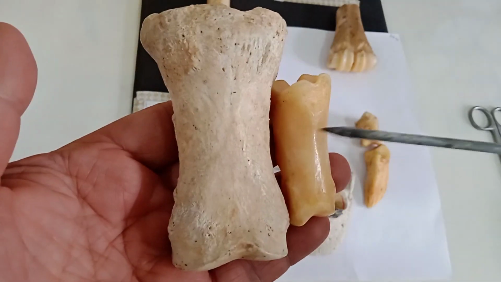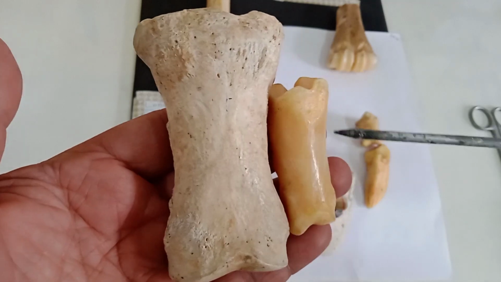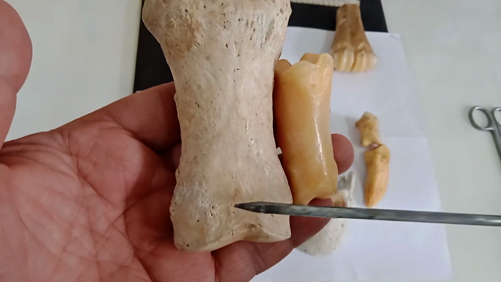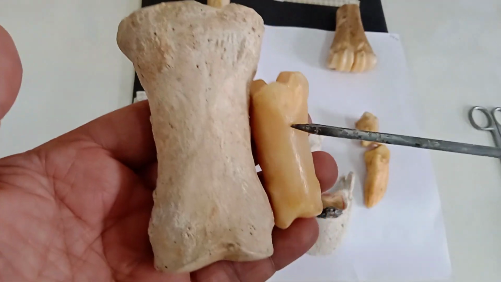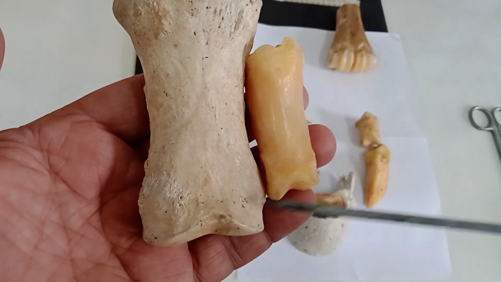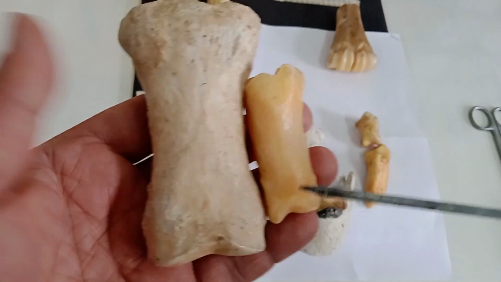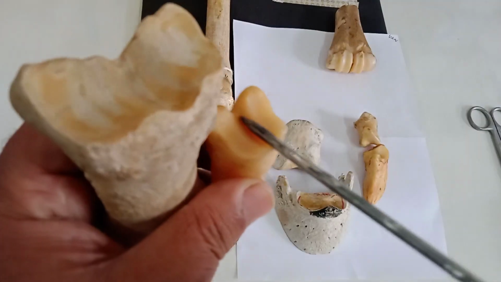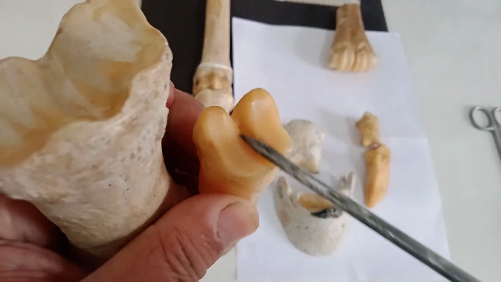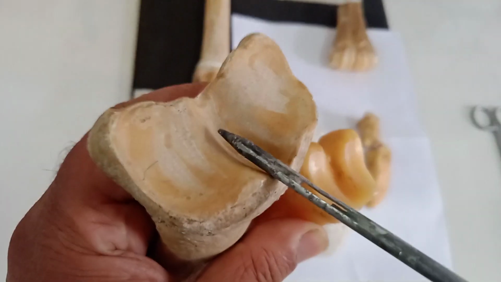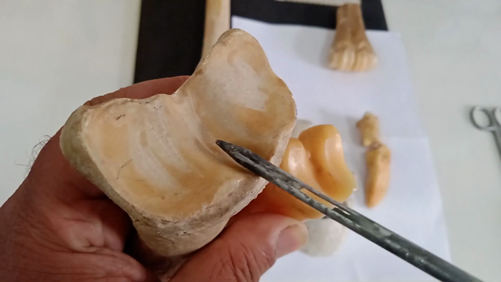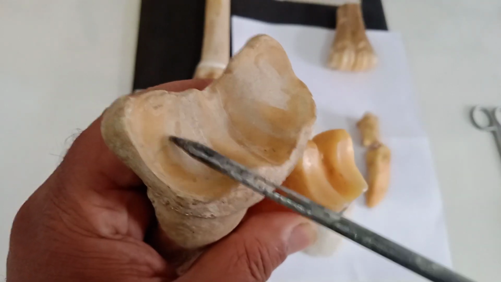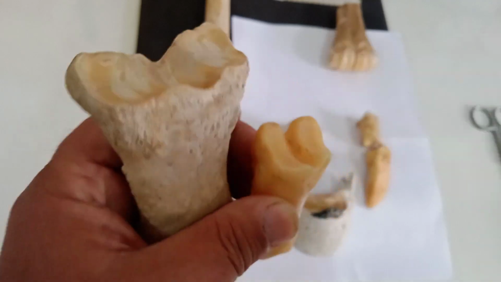Both the bones are classified as long bones, having the shaft and then two ends. This is the proximal end, proximal extremity, then the distal extremity. The proximal extremity in both the bones is larger as compared to the distal extremity. And in case of ox, the proximal articular area is divided by this sagittal groove. Here also in case of horse, the sagittal groove divides the proximal extremity into two articular areas for the articulation with the condyles of the metacarpal.